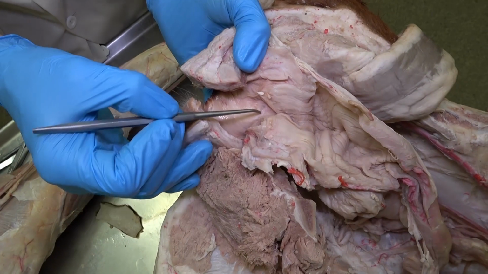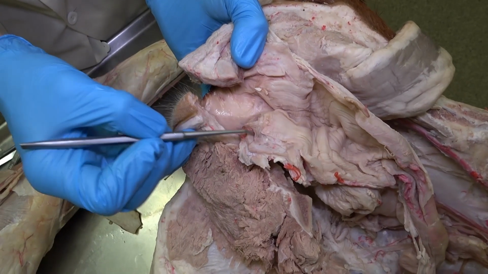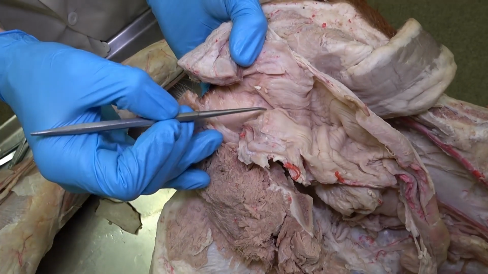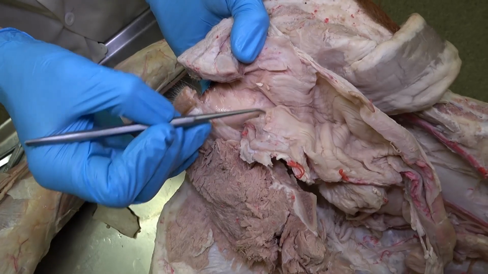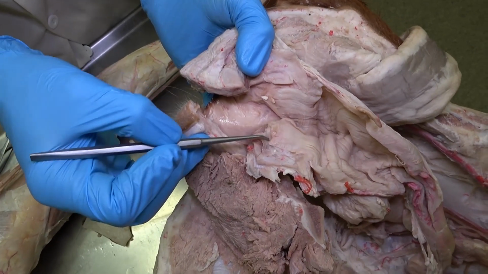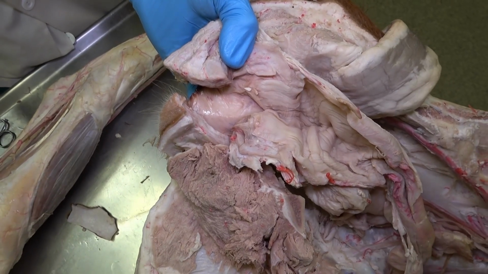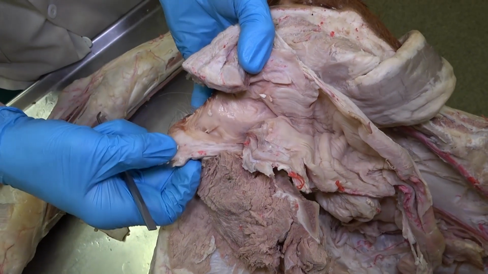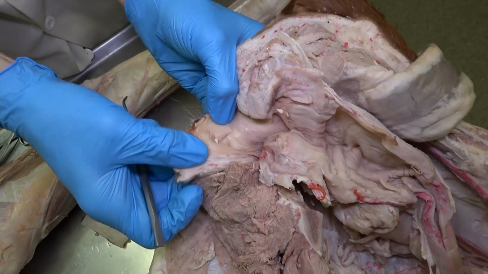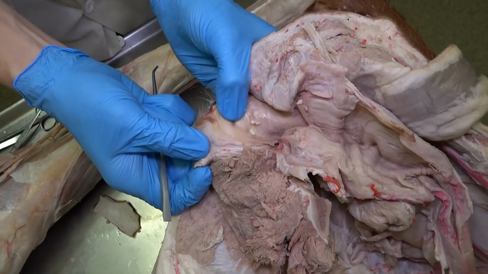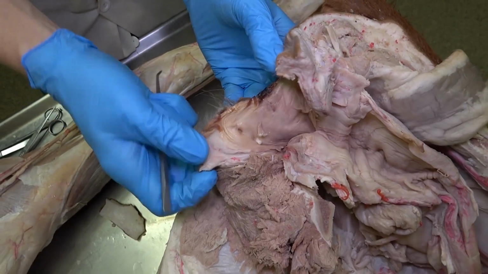Those are going to be the openings for the ducts of the vestibular glands. And then up here there would be two more small holes, and those are going to be those vestigial ductus deferens. We then move down into the area of the clitoris, which is very underdeveloped in this heifer.